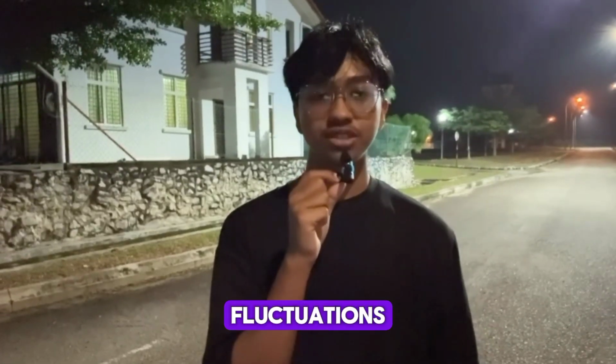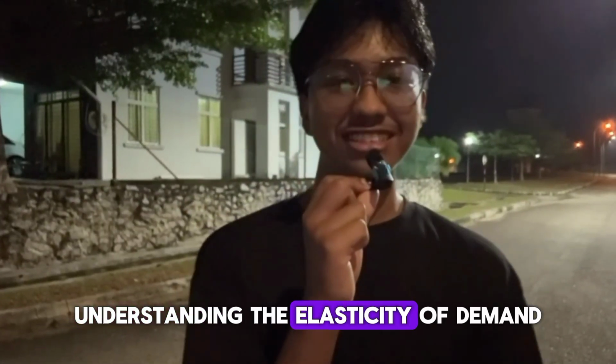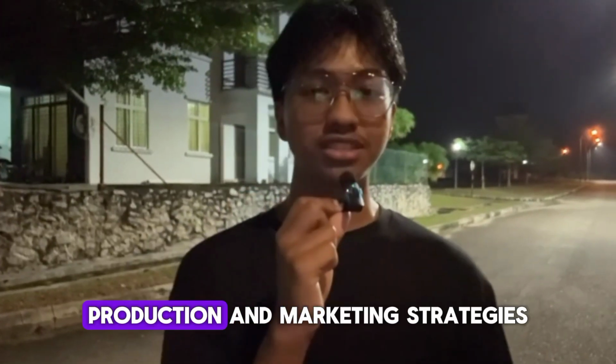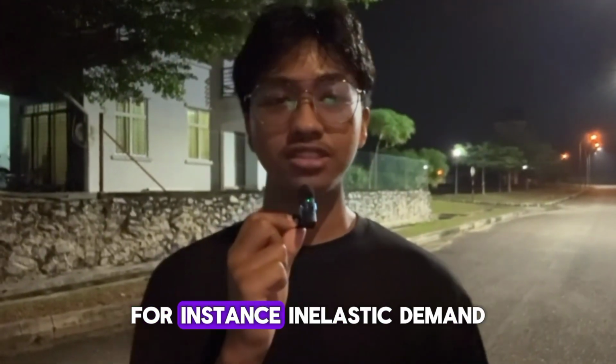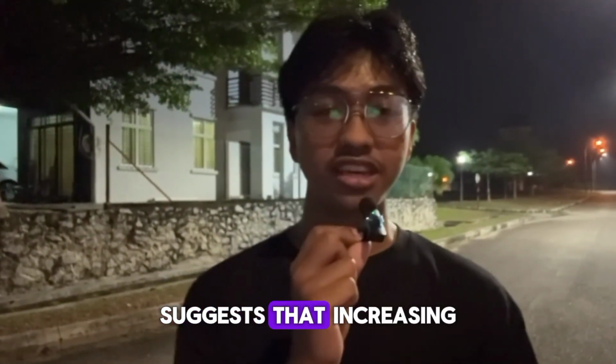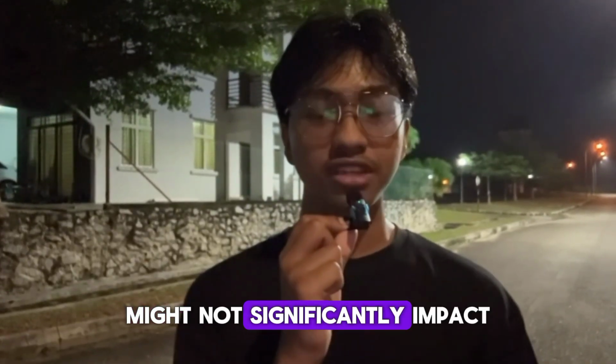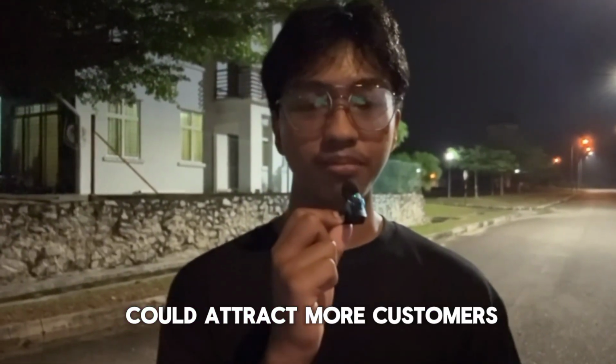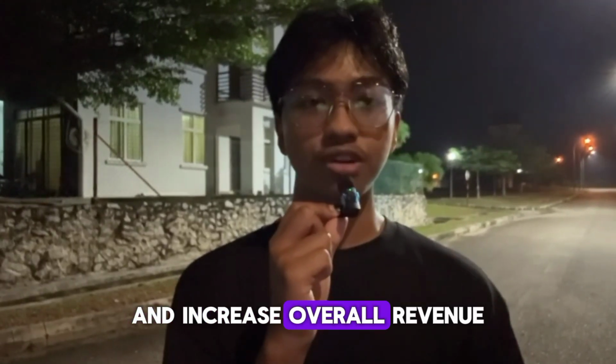price fluctuation. Understanding the elasticity of demand helps business make informed decisions about pricing, production, and marketing strategy. For instance, inelastic demand suggests that increasing the price might not significantly impact sales revenue, but lowering the price could attract more customers and increase overall revenue.